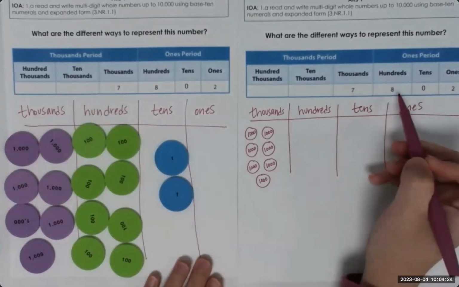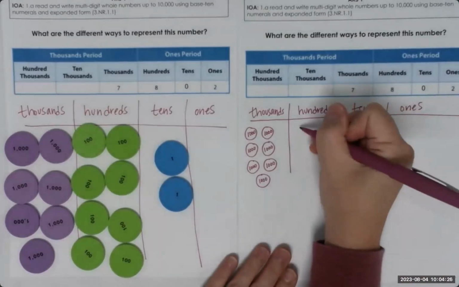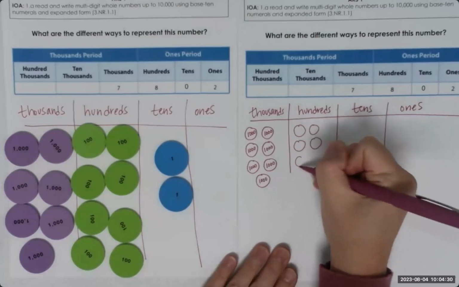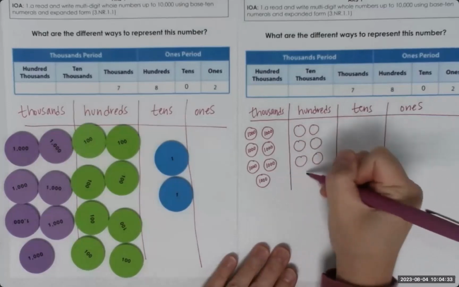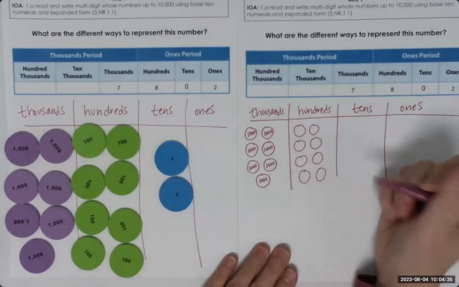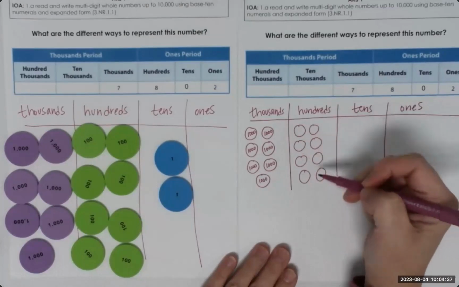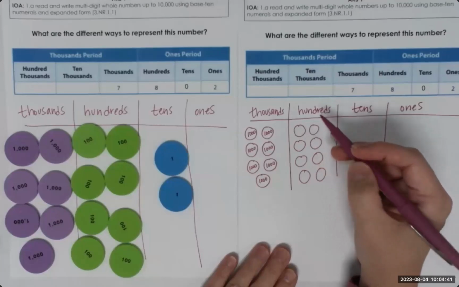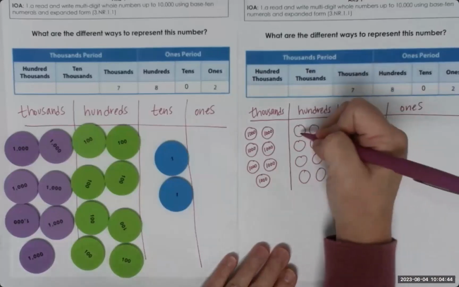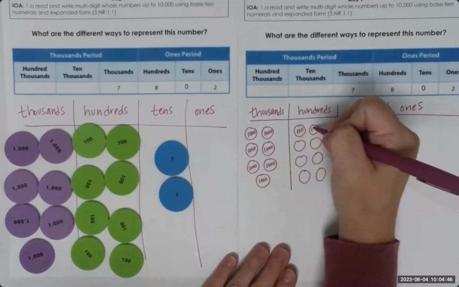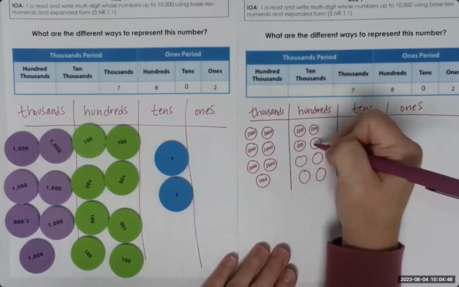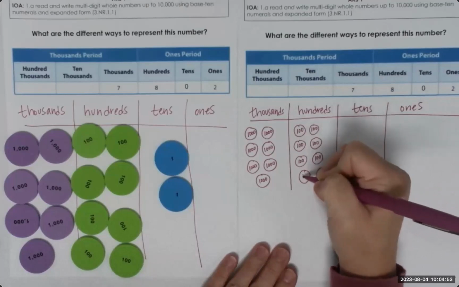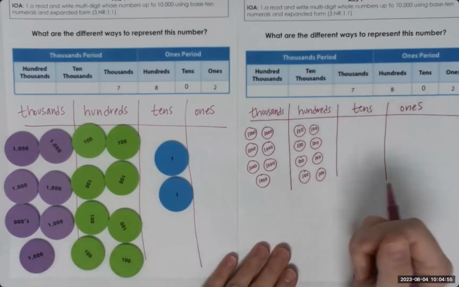All right, so now I have 800, so same thing. 1, 2, 3, 4, 5, 6, 7, 8. But this time, remember students, teachers, I have to write the correct value inside, and I am representing hundreds. So each of these circles or place value discs have a value of 100. Okay.